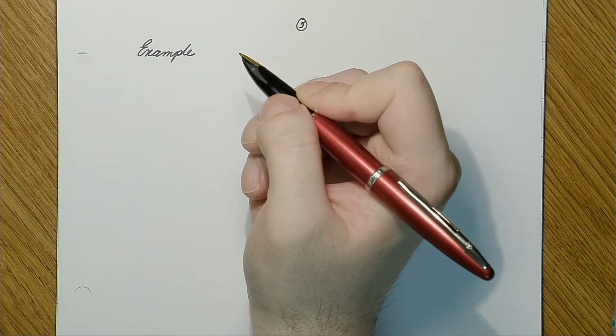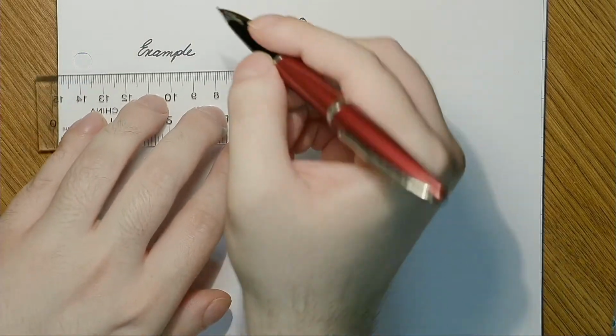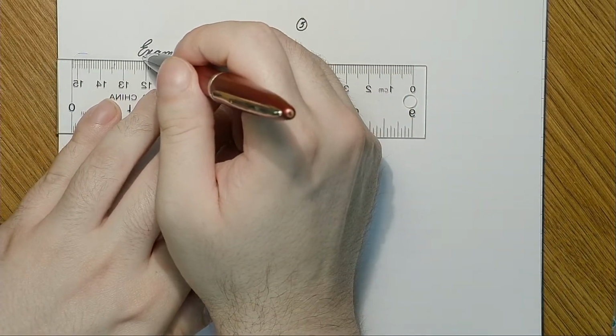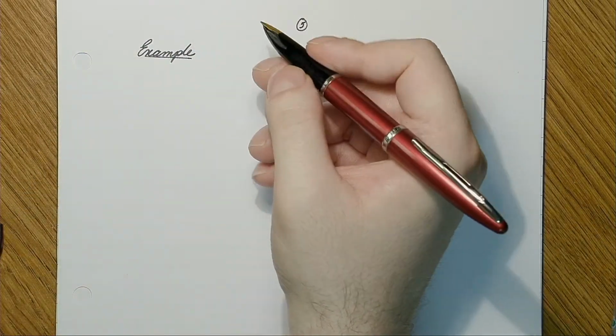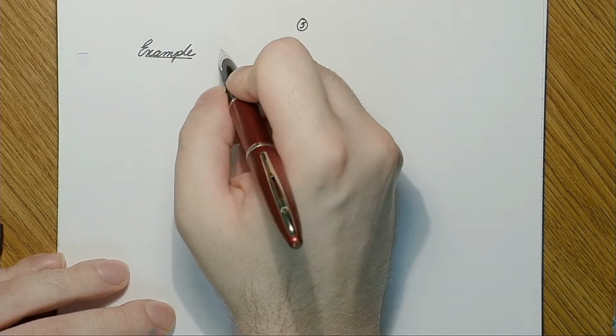More examples. So in this one, we're going to look at a rate.